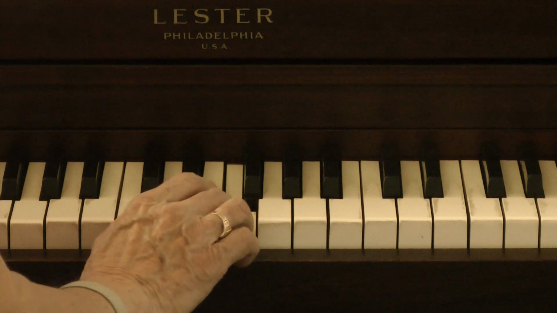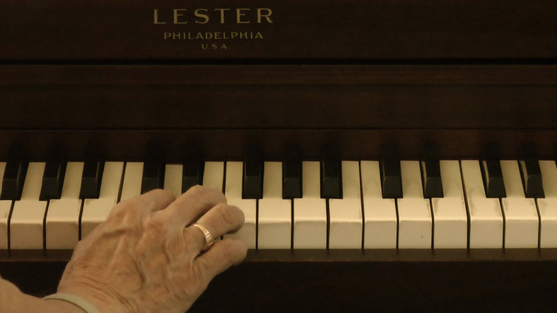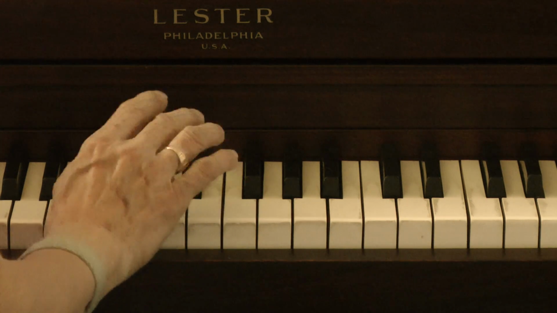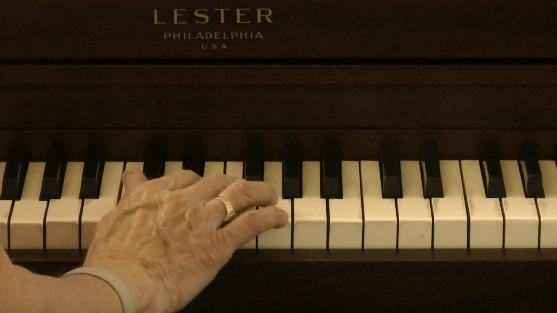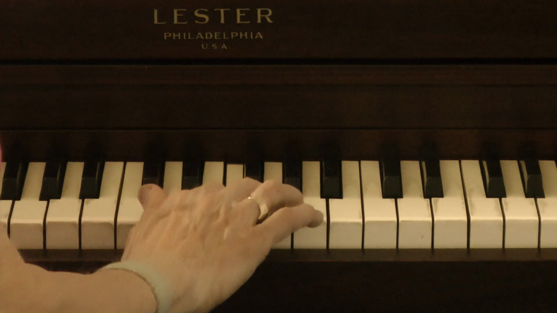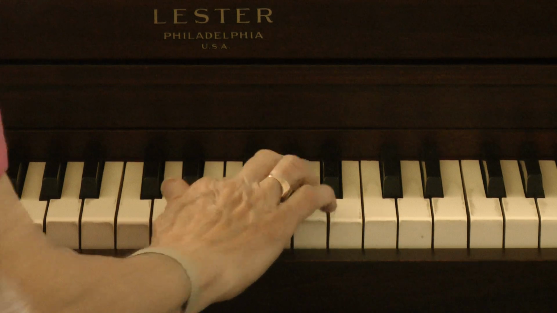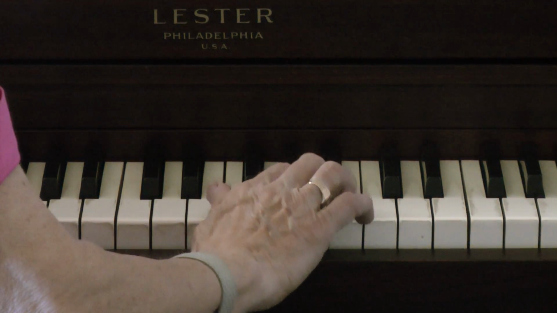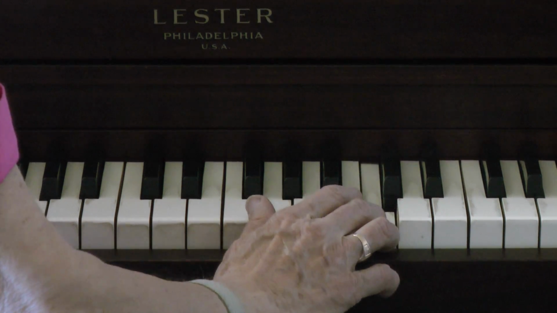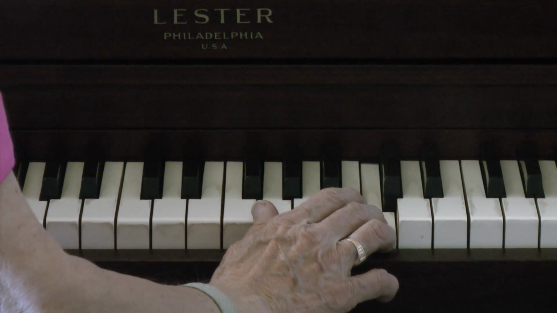It's much closer than a whole step. Listen: la la, here's a half step. La la, so you see the difference. So now we have a half step from E to F. From F to G, we have a whole step. G to A is a whole step, A to B is a whole step, and then a half step. That is the pattern for every major scale.